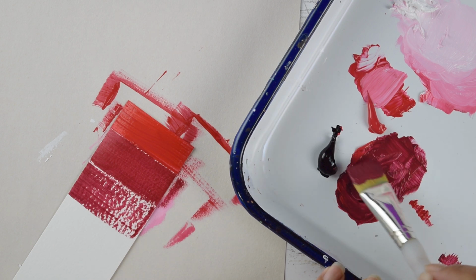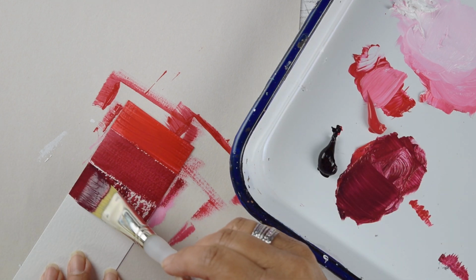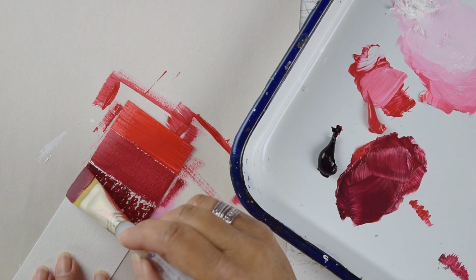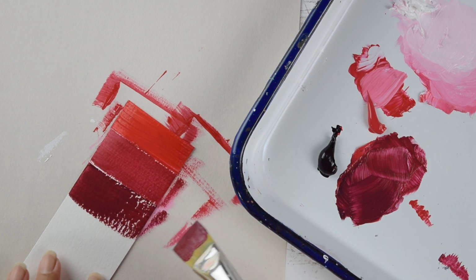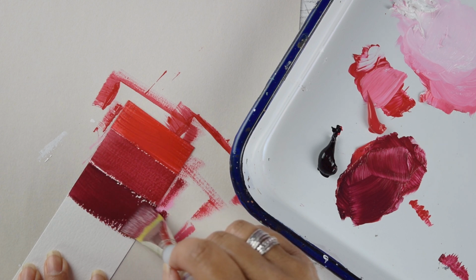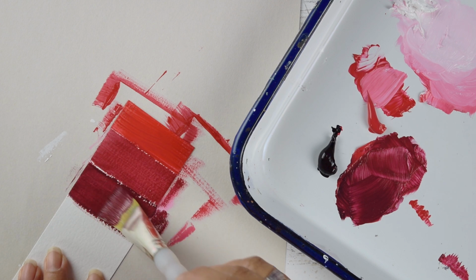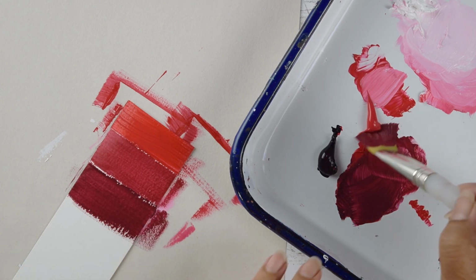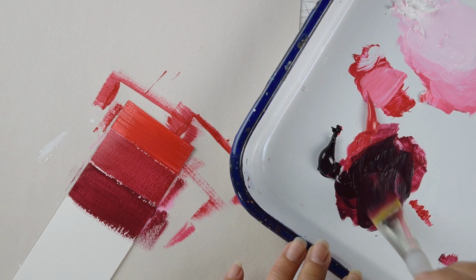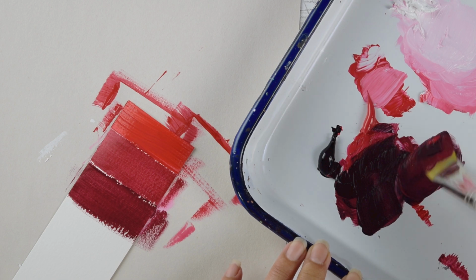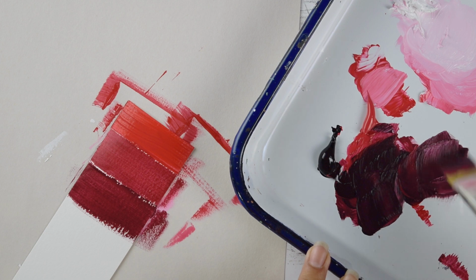I also just dipped the edge of the brush in that black. And you can see I put too much black here and it really dominated over that red.